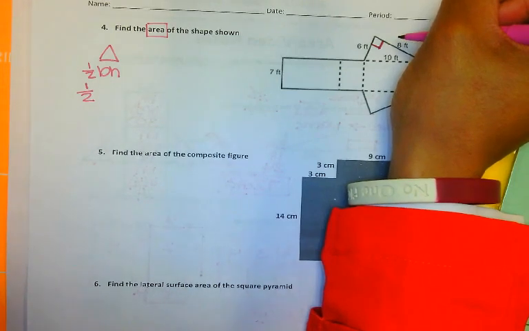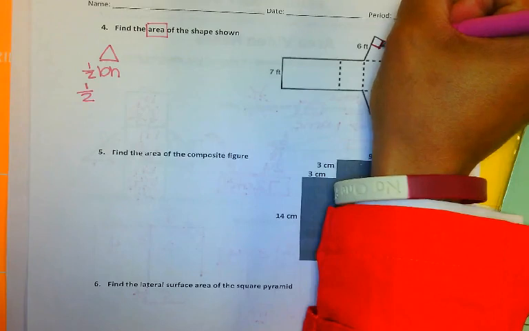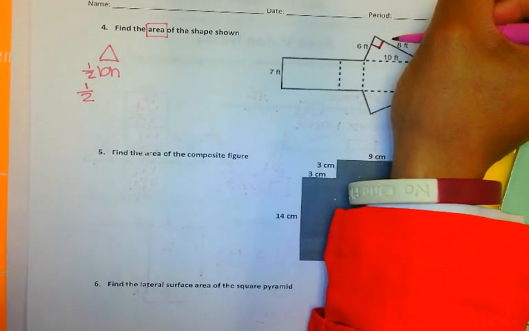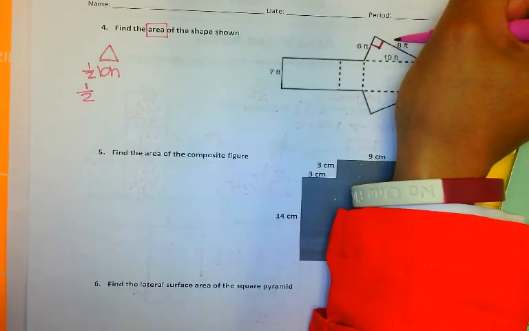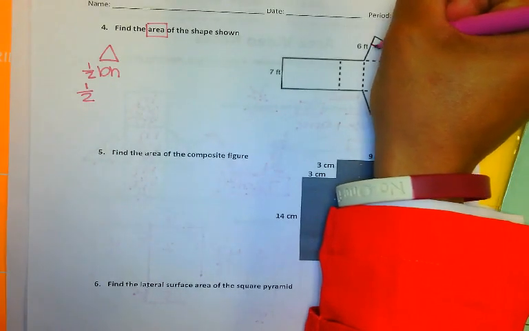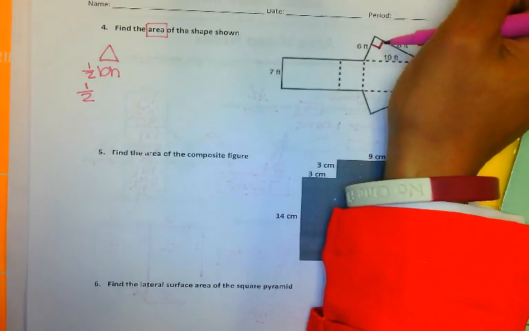Okay, I'm going to say it one more time. Whatever is touching this little square on the inside of a shape, that is going to be your base and that is going to be your height. If you forget this statement, then you are going to mess up on some of your problems. So if you need to rewind it and write down what I said, then that's what you should do right now. But whatever touches this little square, that's your base, that's your height.